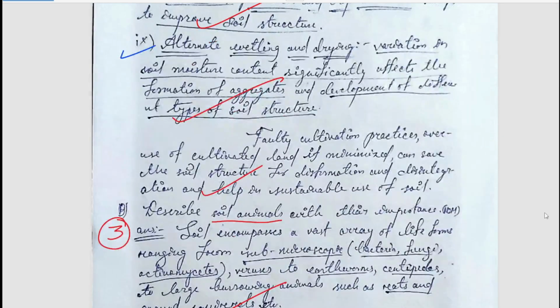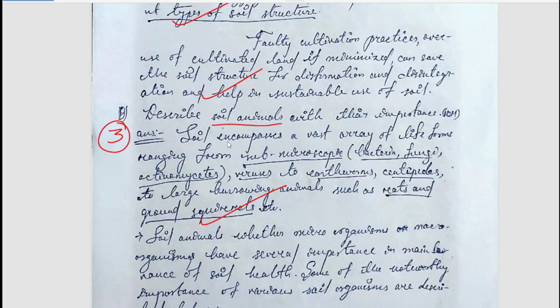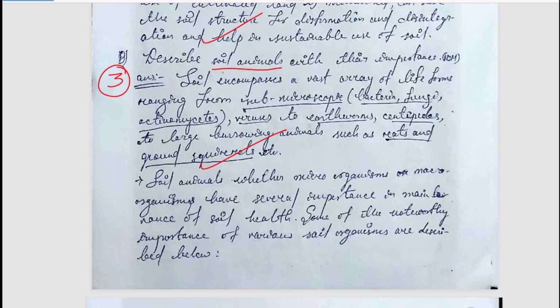Now let's move to the next question. The next question is, describe soil animals with their importance. We all know what soil animals are. There are various soil animals present in the soils, from microscopic animals to earthworms and centipedes, and even big animals such as rats and squirrels. So these are soil animals.